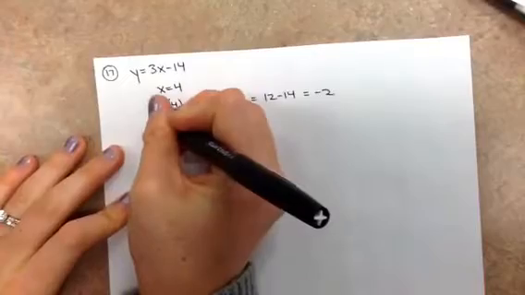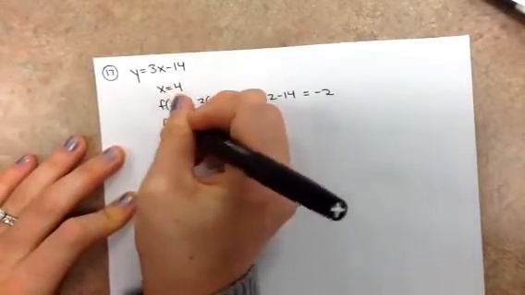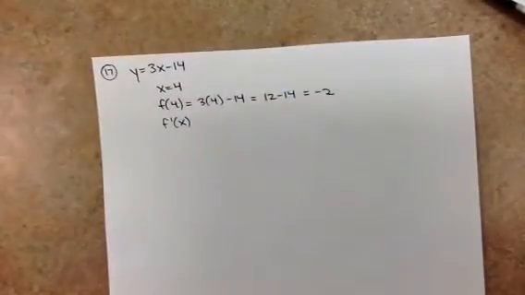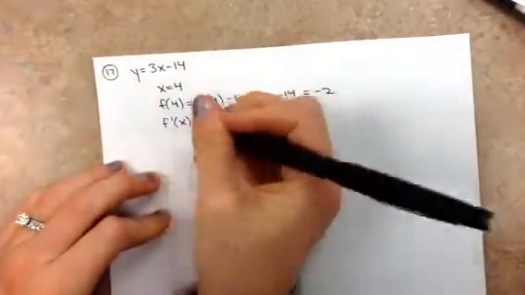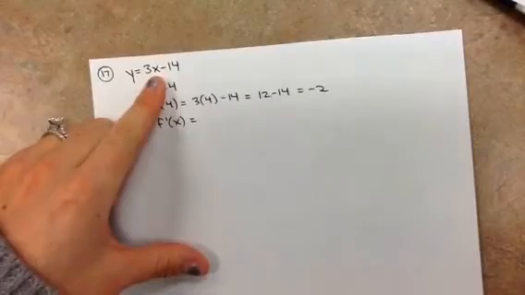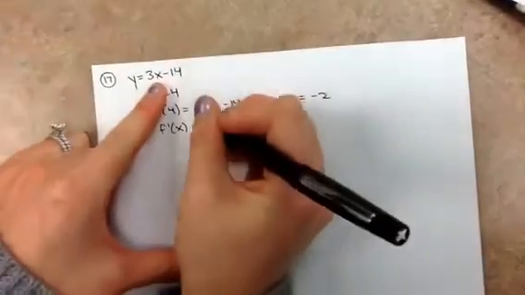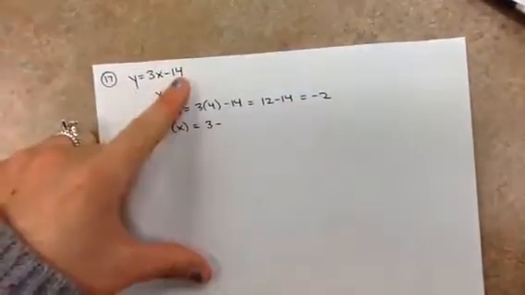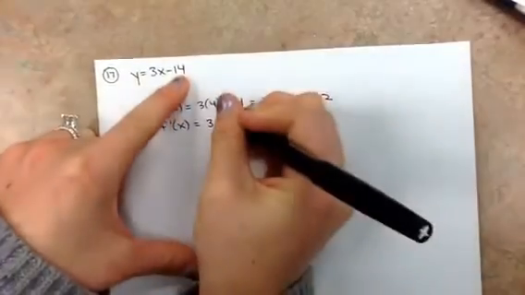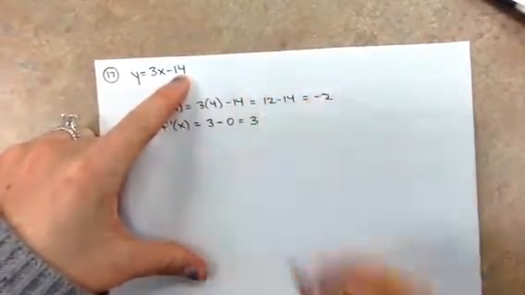And then it asks us to find f prime of 4. You can't find f prime at a value until you find f prime in general, if you're doing the quick derivative rules anyway. So the derivative of 3x, since it's just a linear piece, is just 3, minus, and then the derivative of 14, since it's a constant, would be 0. So my derivative is 3.